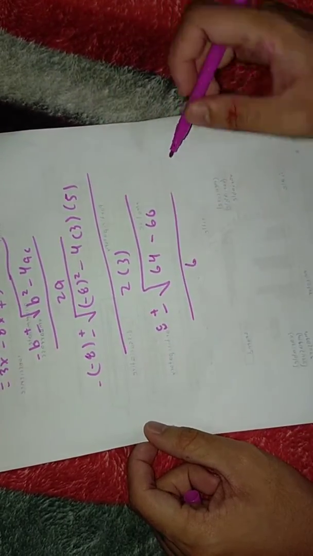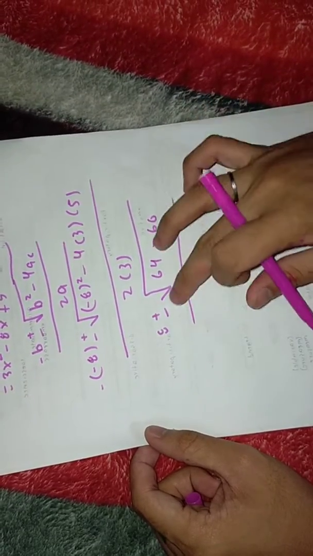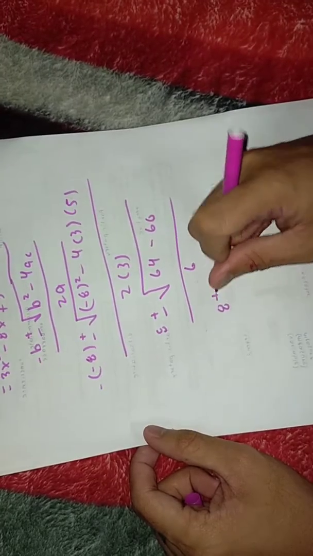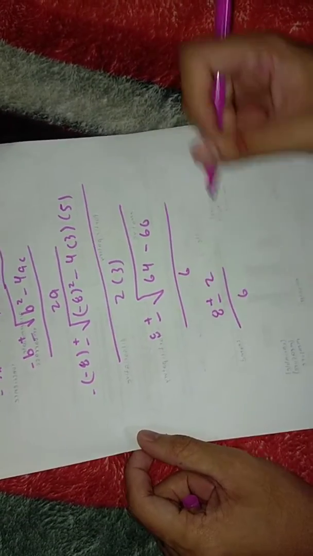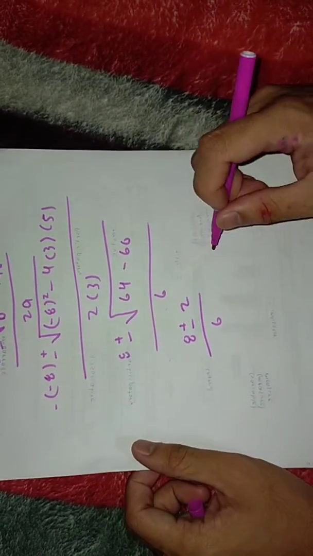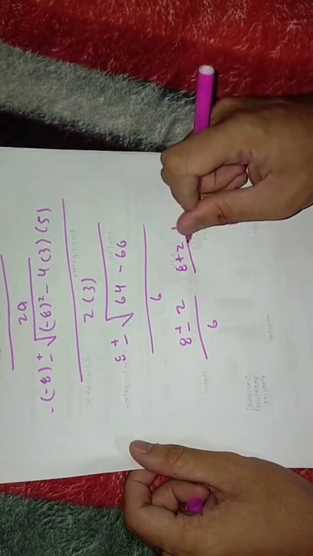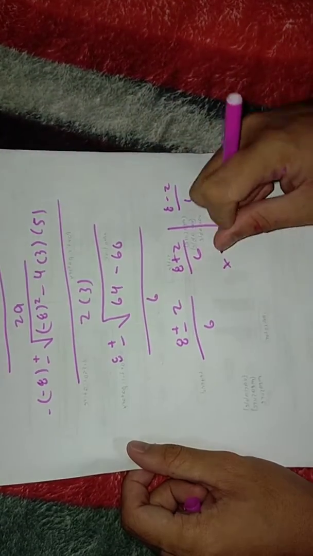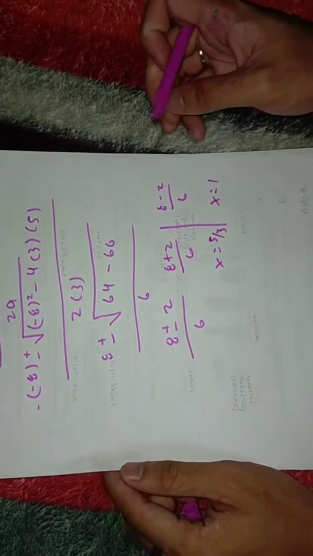64 minus 60 is 4. The square root of 4 is 2. 8 plus or minus 2 over 6. Let's find the value of x, which is 8 plus 2 over 6 and 8 minus 2 over 6. x is equal to 5 over 3, and x is equal to 1.